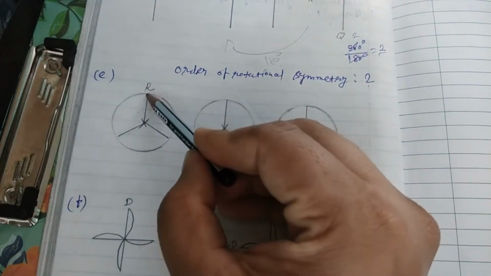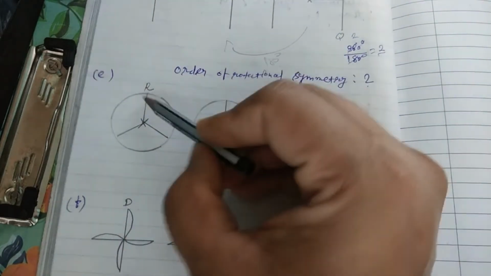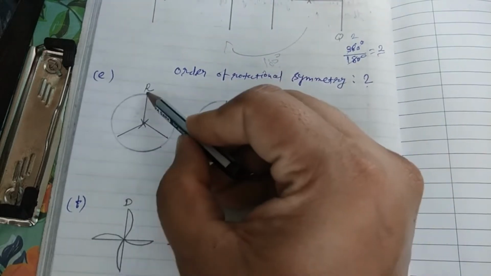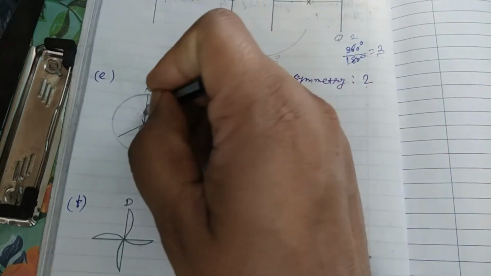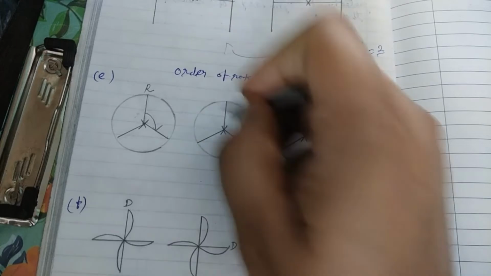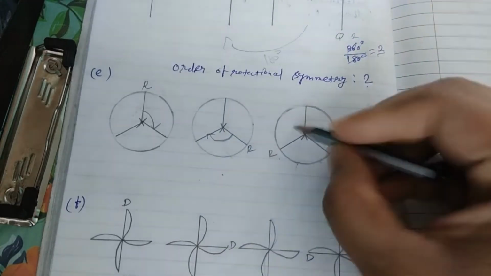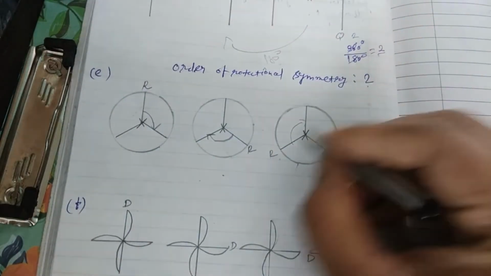For one point we will take that point as point R. Now we rotate this shape in a certain way that this R comes in this place, that means here. Now how much have we rotated? This much. Again we rotate this shape in this way, we get R here, and again when we rotate this shape we get the original shape.